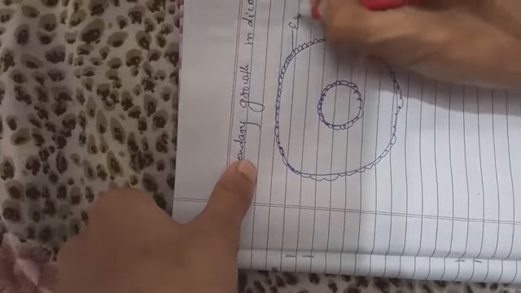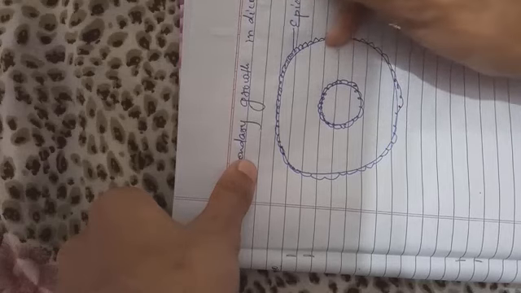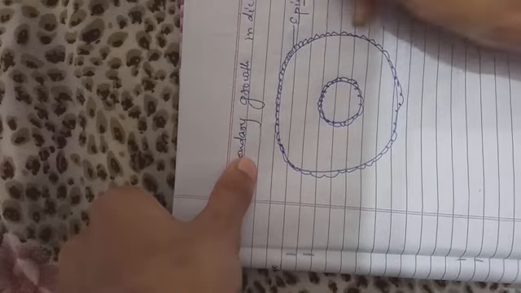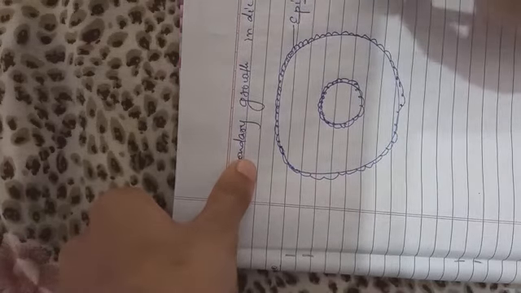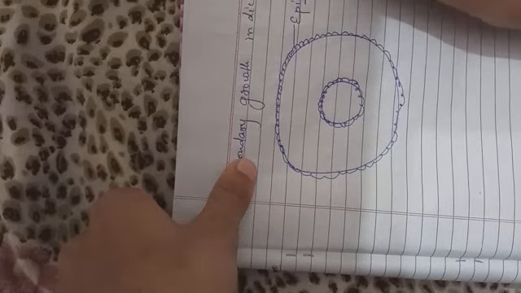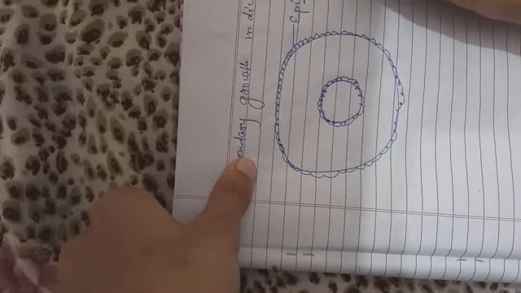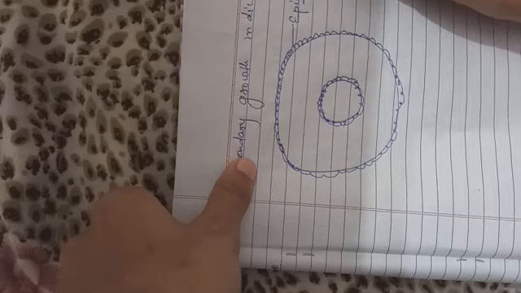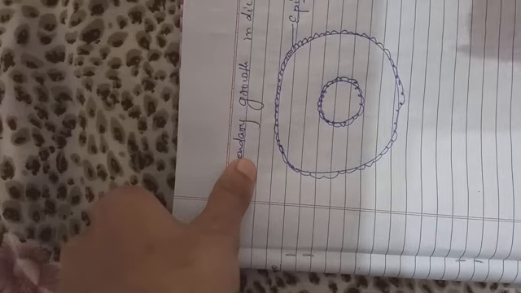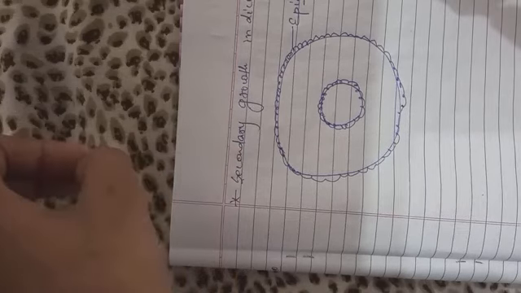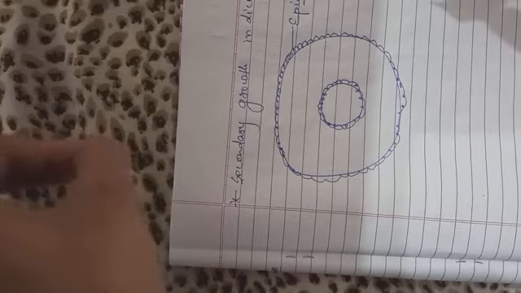This one is the epidermis. It is the outermost layer of a stem. Epidermis of stem is cutinized, which means it has a cuticle that reduces transpiration. The sole purpose of this cuticle is the reduction of the transpiration process.